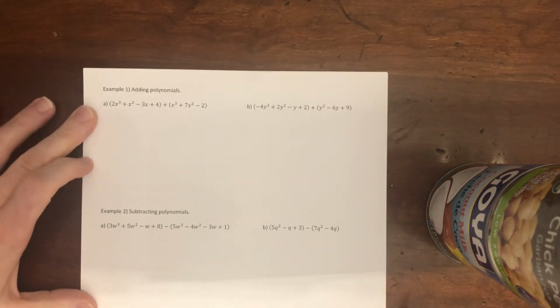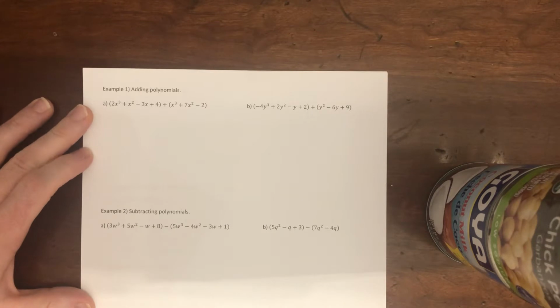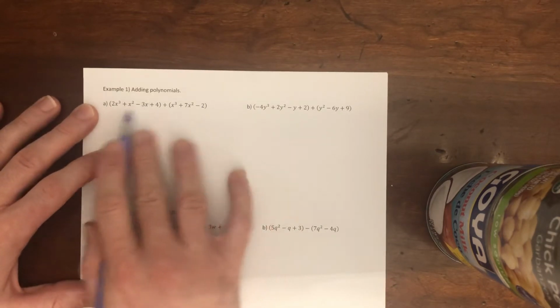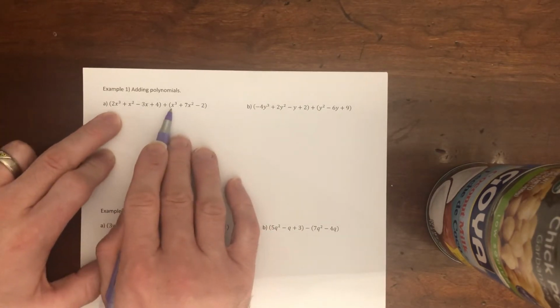We're going to start off with a couple of just adding polynomials. Seems kind of tricky, but all you're really doing here is just combining like terms. Look at the correct exponents, add or subtract their coefficients depending on sign. In this case we're adding.